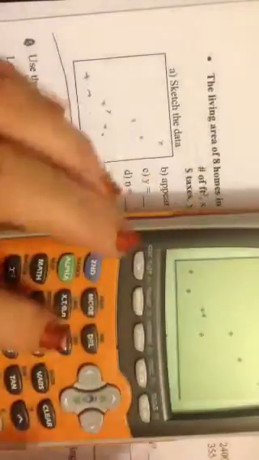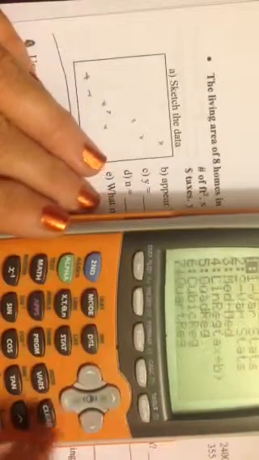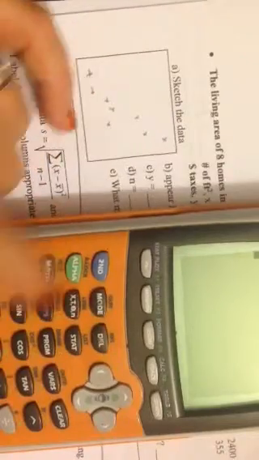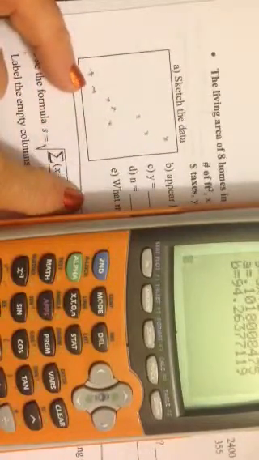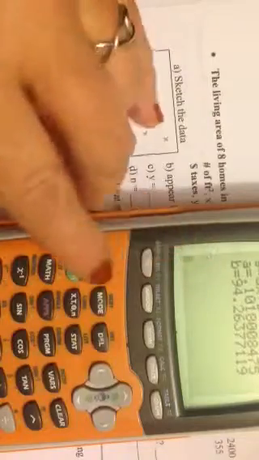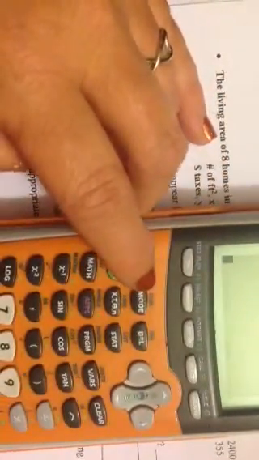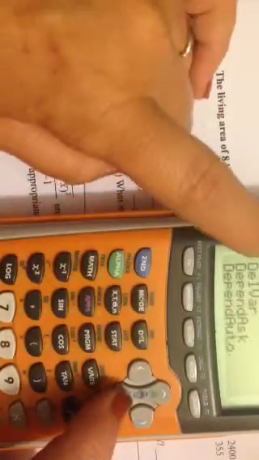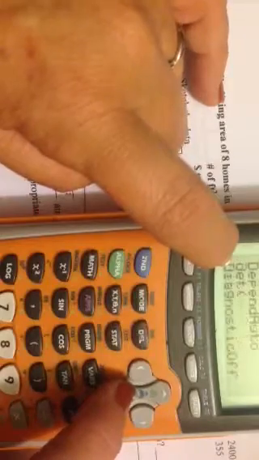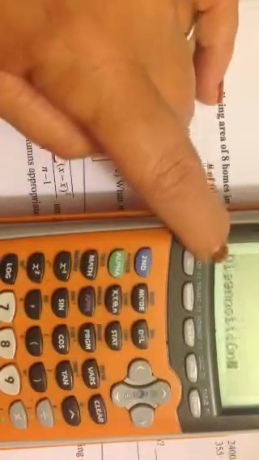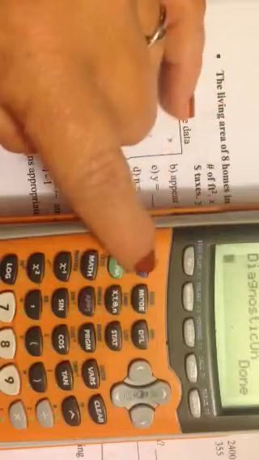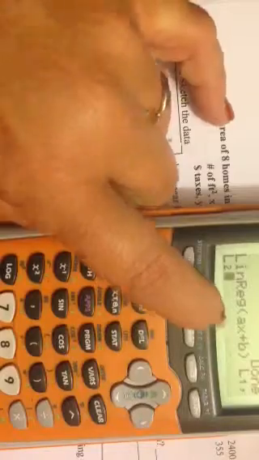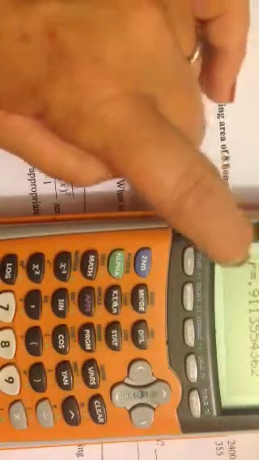To get my equation, I would go stat, calc, 4. I have to tell it list 1 and list 2. And my R's did not show up. To get my R to show up, I go second, 0, x to the negative 1. And that just brings me to the D's where I can find diagnostic on, hit enter. So I'm going to pull up the linreg again, L1 and L2, and now my R's are showing.